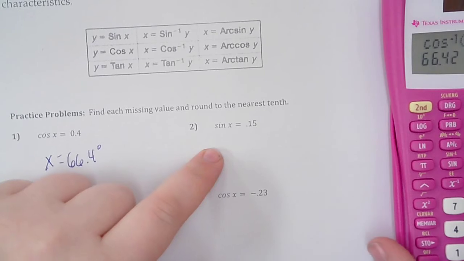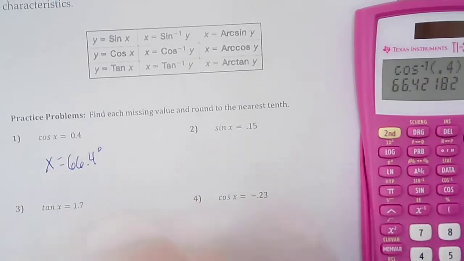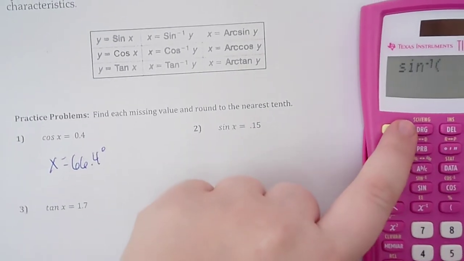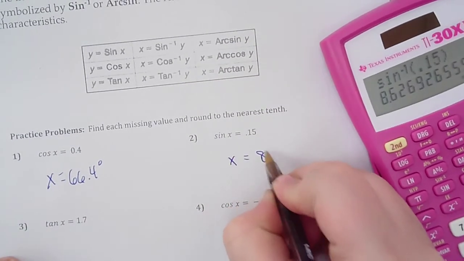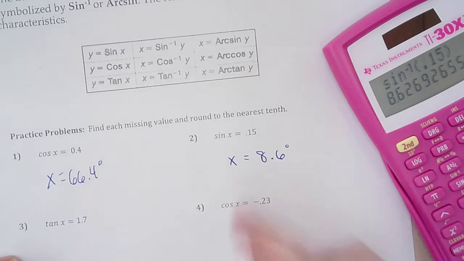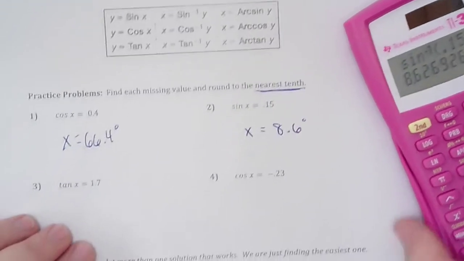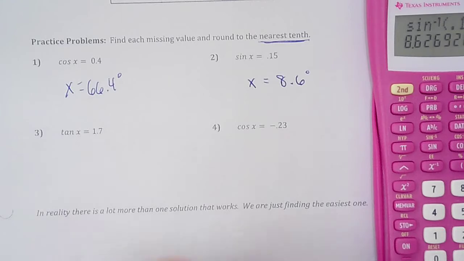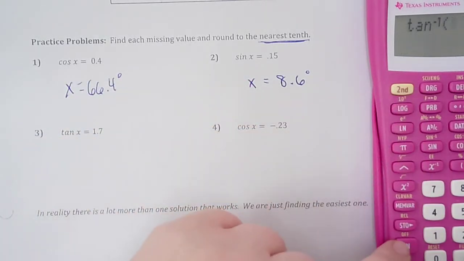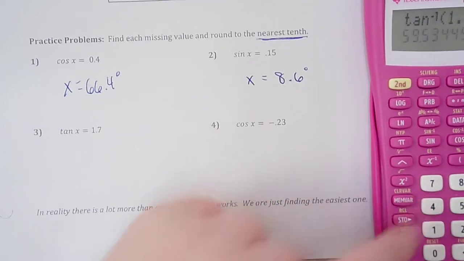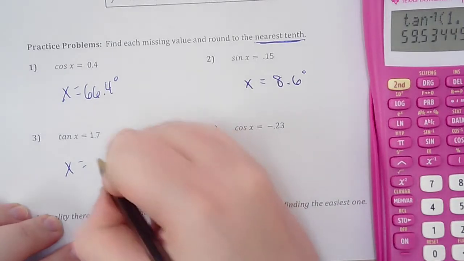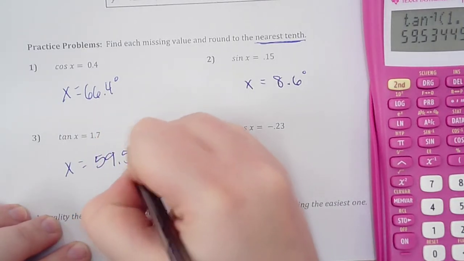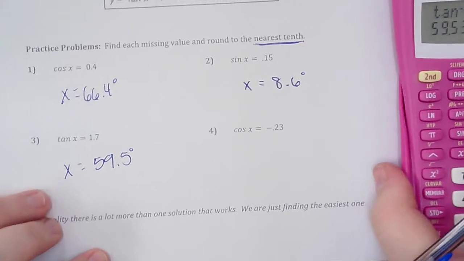If I keep going, I can continue to just plug these in the calculator as second sine 0.15, and this one is going to be x equals 8.6 degrees. Again, it says round to the nearest tenth. Make sure you're reading directions so that rounding doesn't get you points taken off. The same way I can do it with cosine and sine, I can also do it with tangent. Second tangent of 1.7 will end up giving me a degree measure of 59.5 degrees.